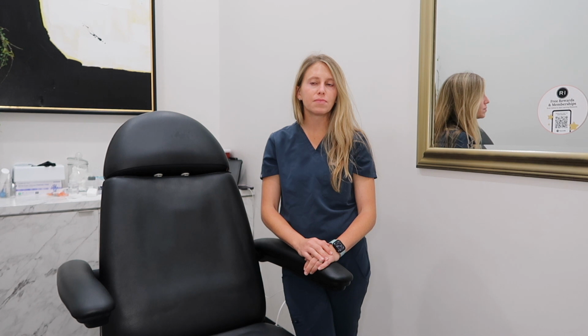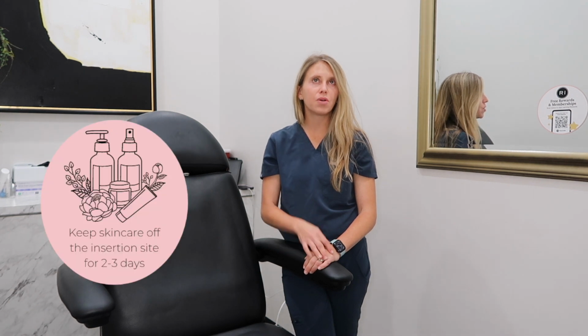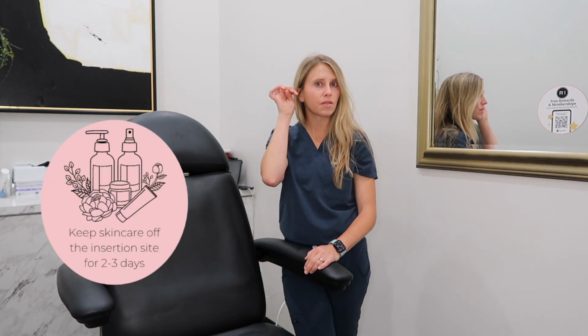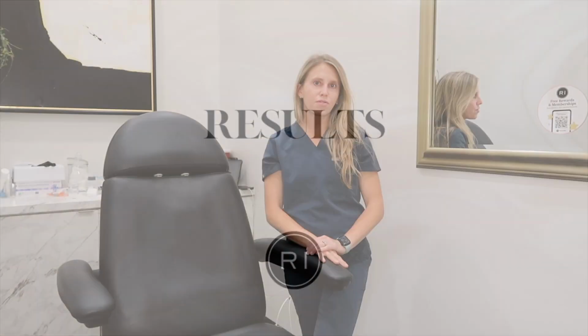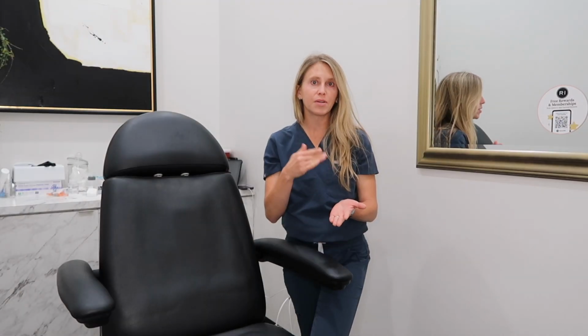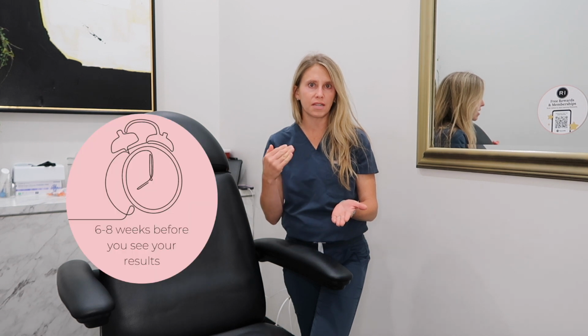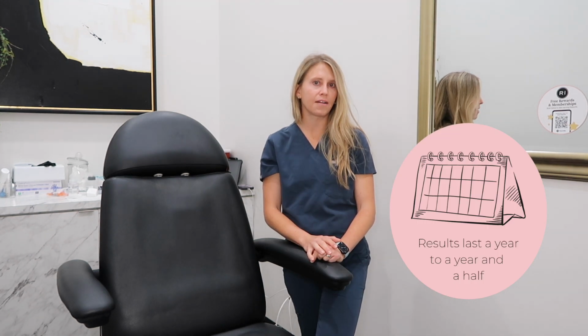You can resume most of your normal skincare, but you will have insertion sites where I put the threads. You don't want to get any products in that area until those heal up, which is usually for most patients about 3 days. Results after threads take some time. Threads stimulate collagen, and for that collagen process to take place usually takes about 6 to 8 weeks before you can see your results, and they tend to last a year to a year and a half depending on the patient.